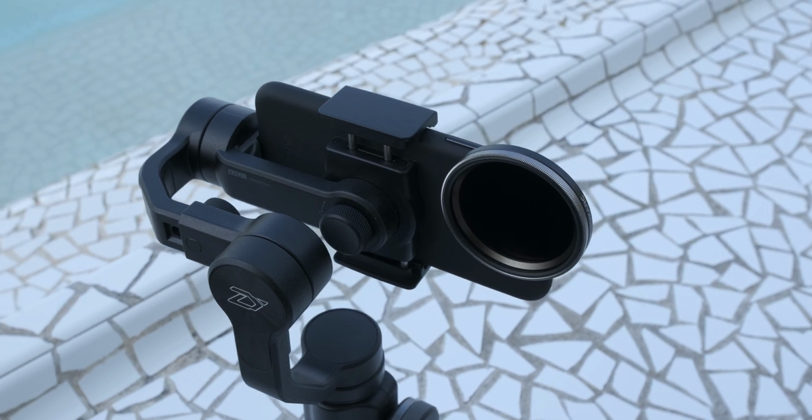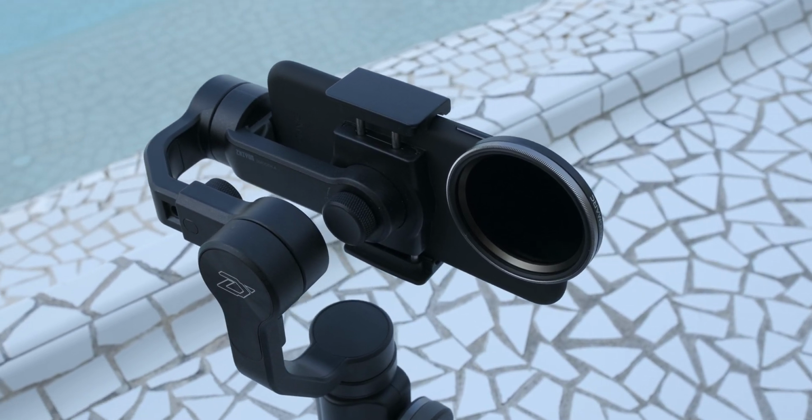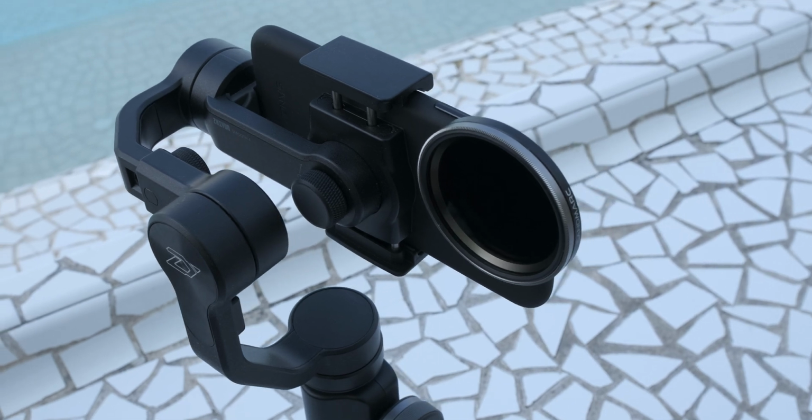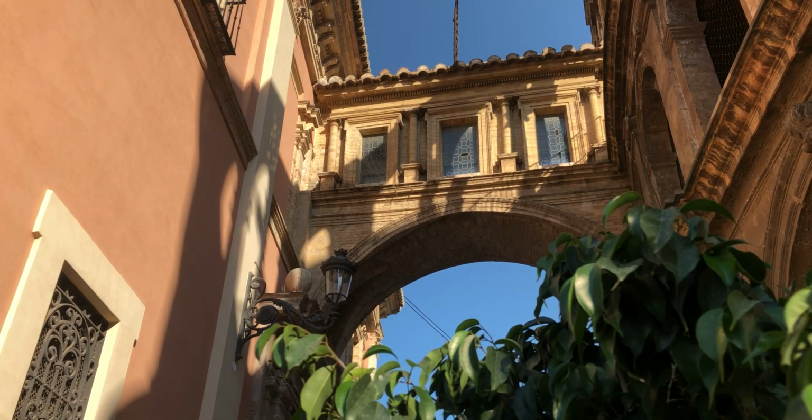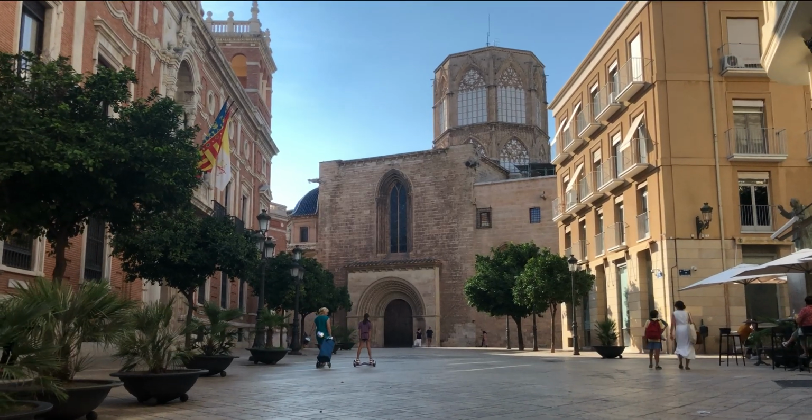Sorry for the shakes, I have a very old phone gimbal. All footage was shot on an iPhone with the Filmic Pro app and the Sandmarc Variable ND motion filter, which I am going to review today.